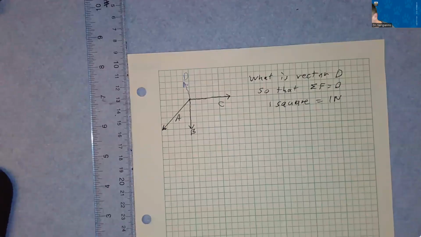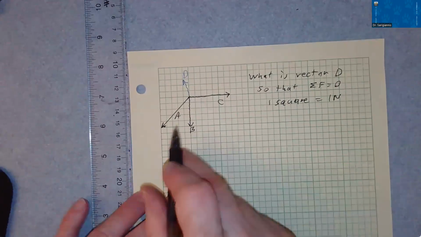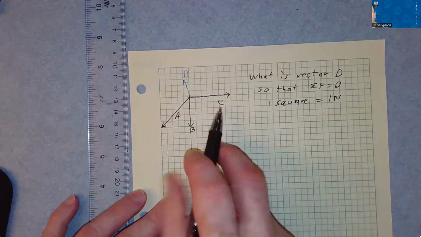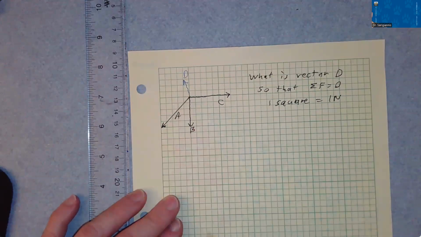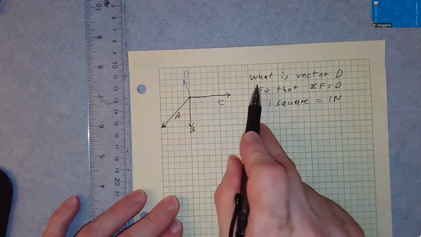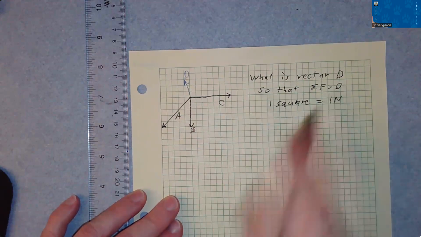All right, so I did this problem out again. We got the same 3 vectors, A, B, and C, and I sketched in D. I don't know what D is, but I want to find out what is vector D so that the sum of the forces equals 0.